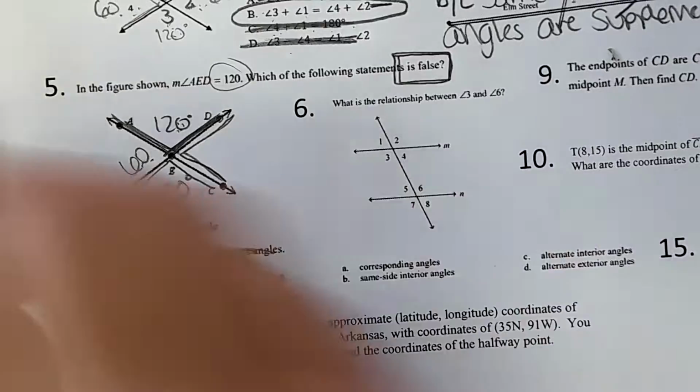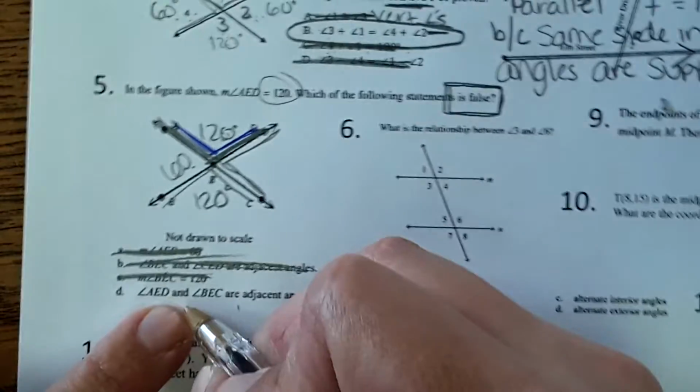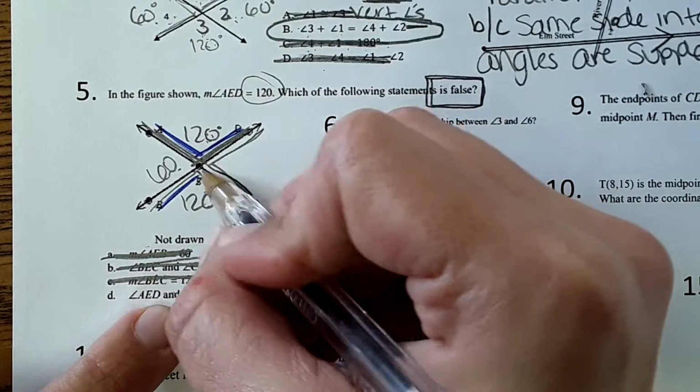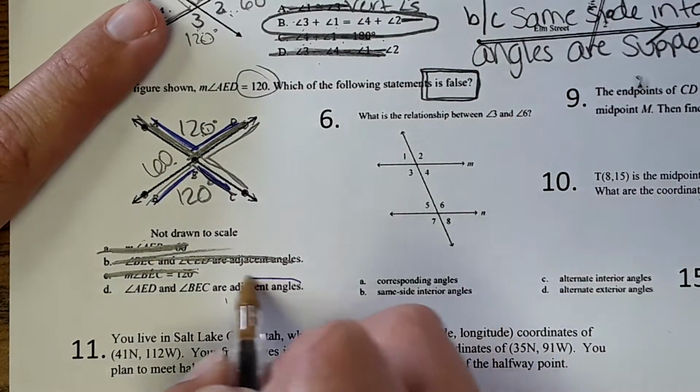And last but not least, AED, so this angle and BEC are adjacent. No, to be adjacent, they'd have to share a side. They don't share a side, so therefore this is the one that's false.